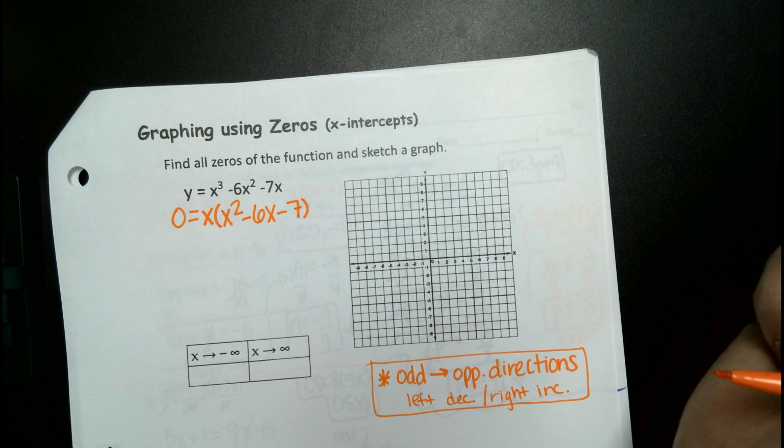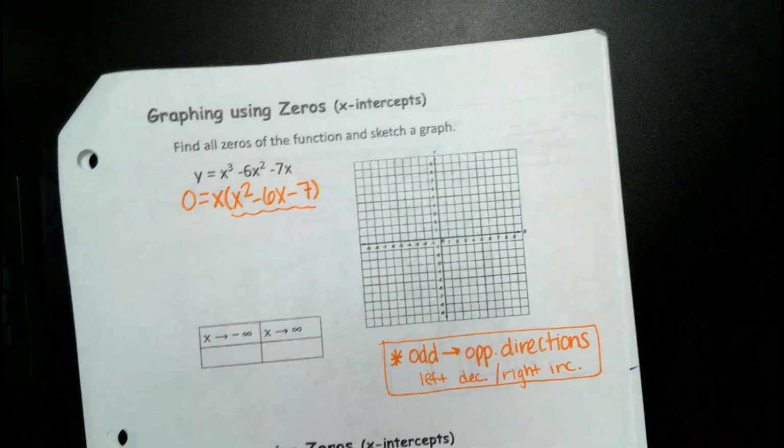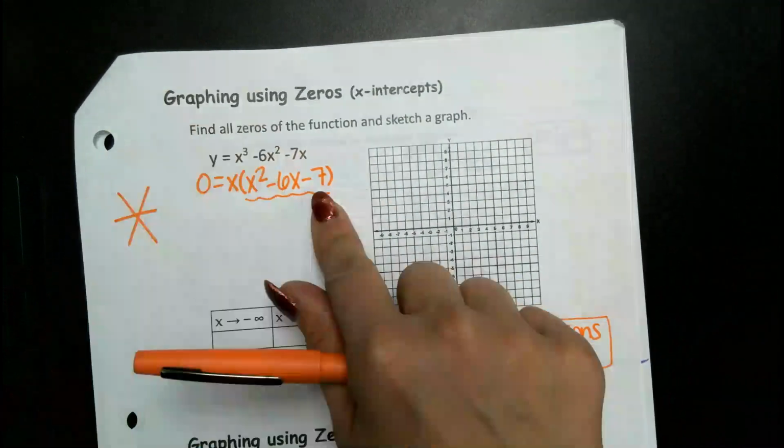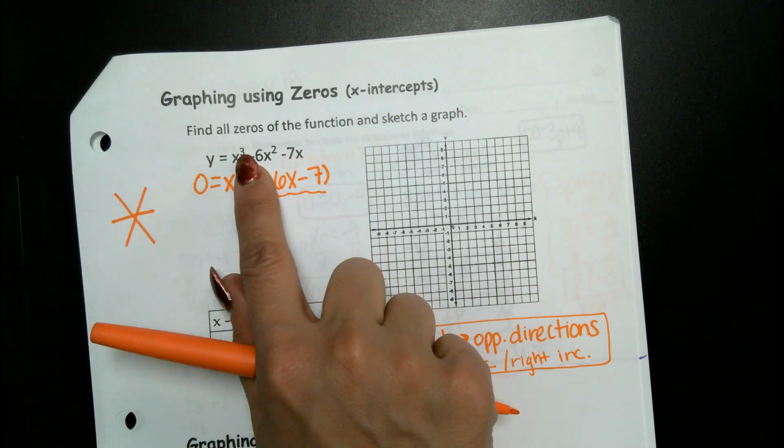So what we need to do now is factor the inside. That's an asterisk problem. So those of you that weren't here last lesson, I would give them a function like this. We'd factor out the GCF, and then we'd make an asterisk for this. We're going to end up getting 3. Potentially, you could have 3 different x-intercepts, and that's what we're going to get here.